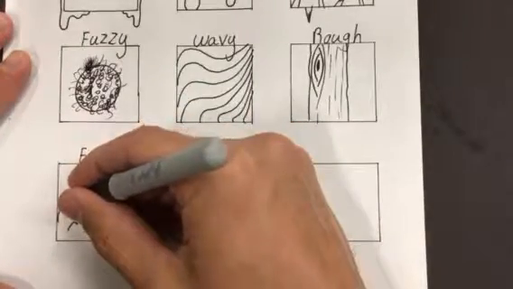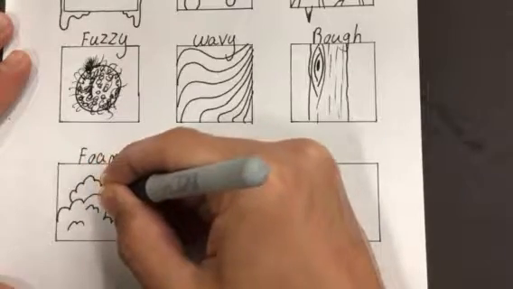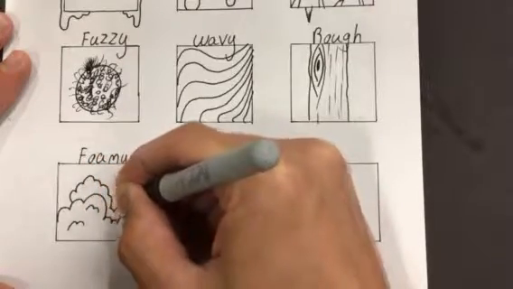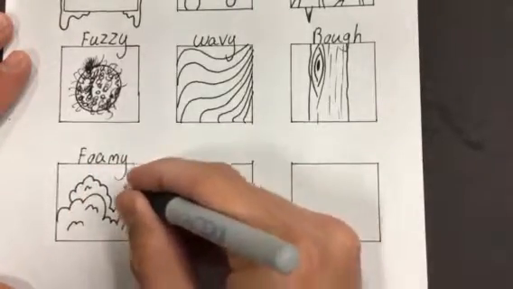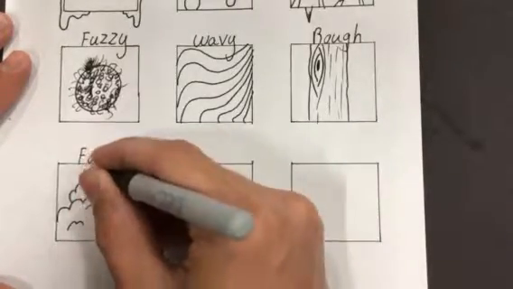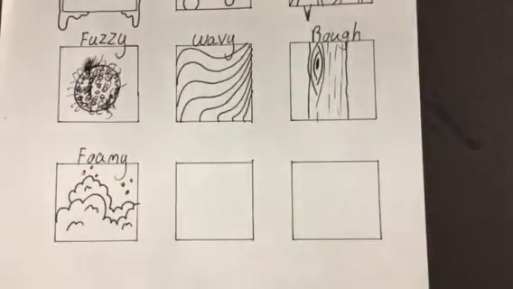We're going to have some coming up out of this part here. We're going to have some bubbles coming up out of it. This could be like shaving cream foam or soapy foam that's in the sink.